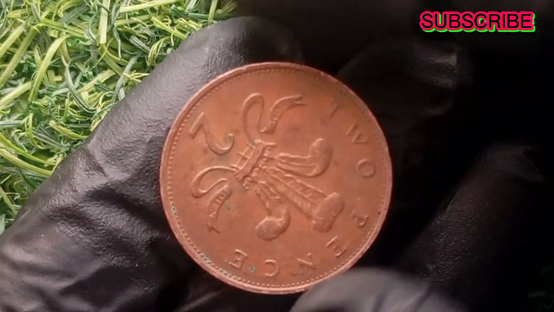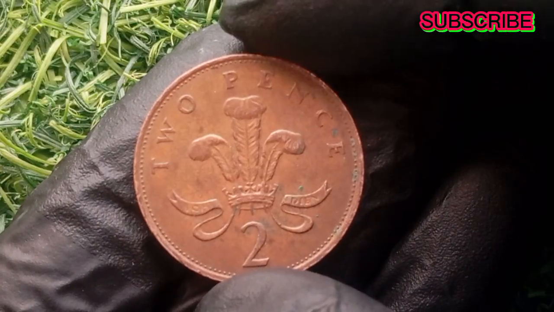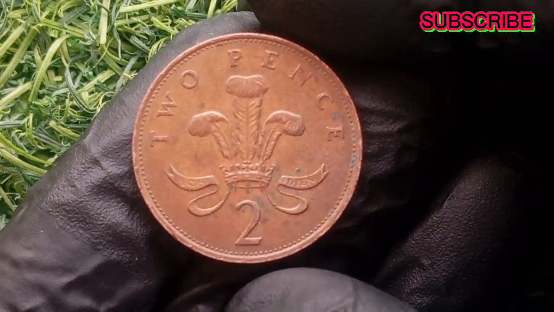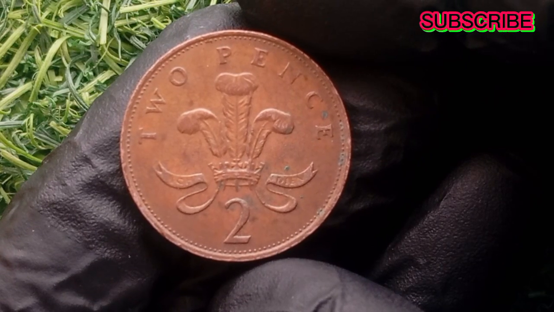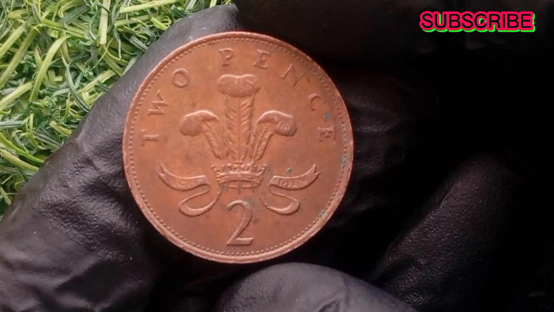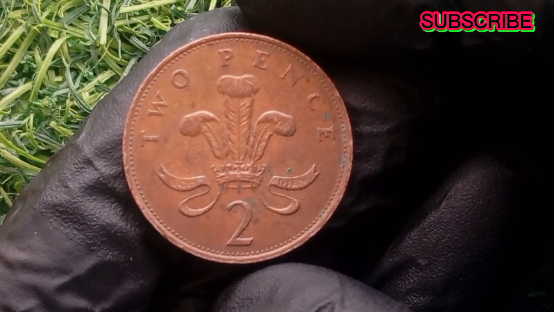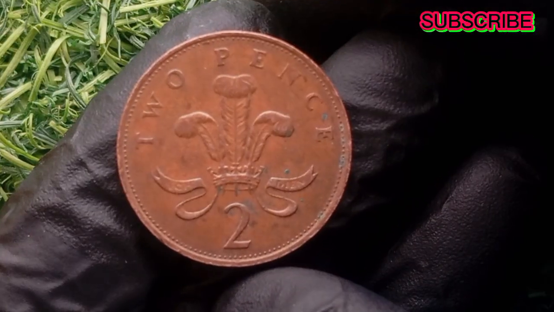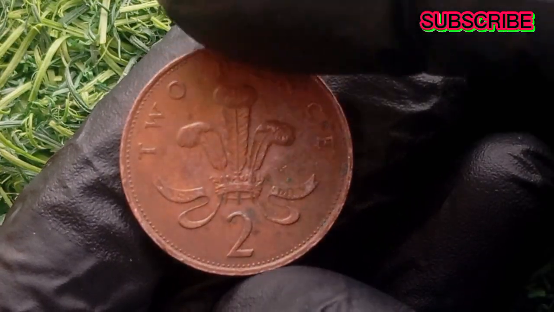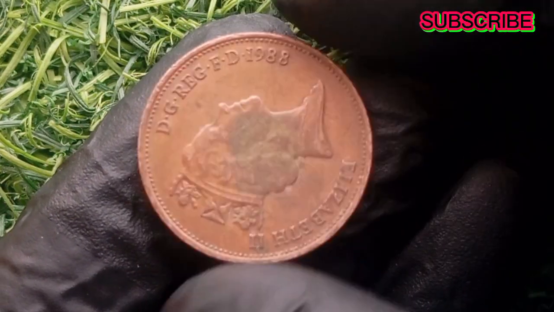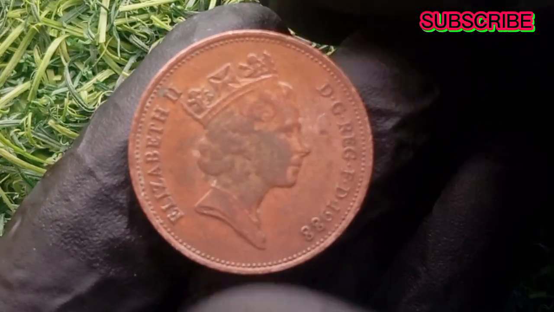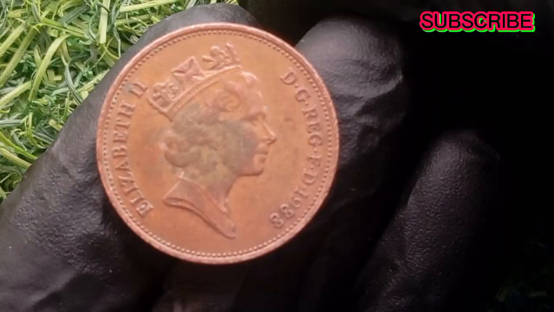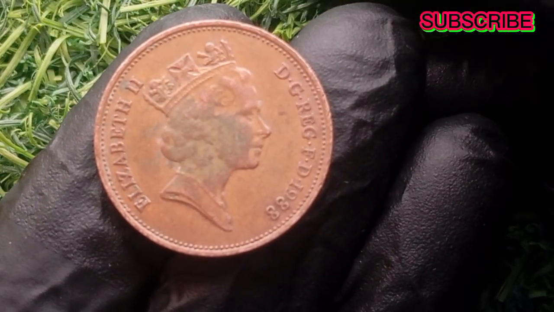It became a symbol of Parliament and British governance, meaning strength, protection, democratic authority, and constitutional heritage. The inscription on the reverse reads, 2 pence. Until 2008, the wording was New Pence on earlier coins, but by 1988, it simply read 2 pence.